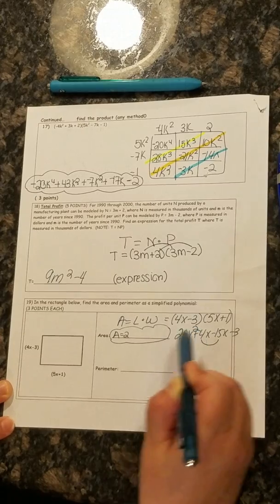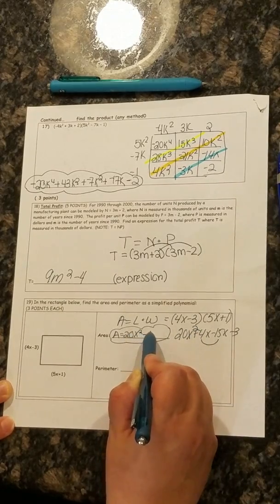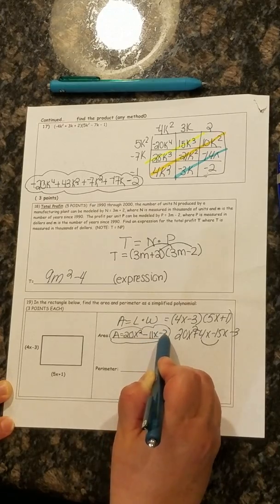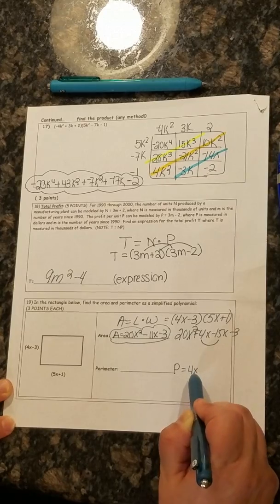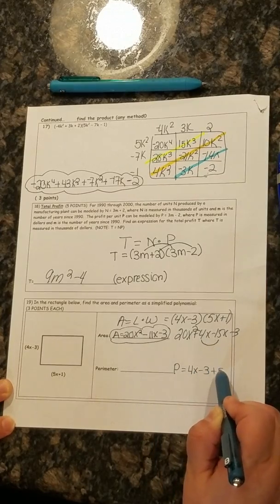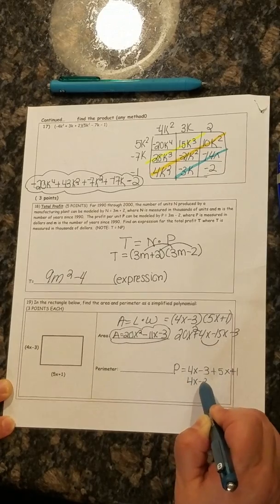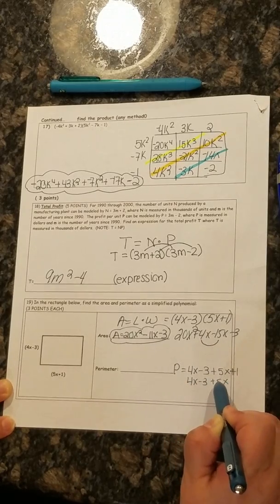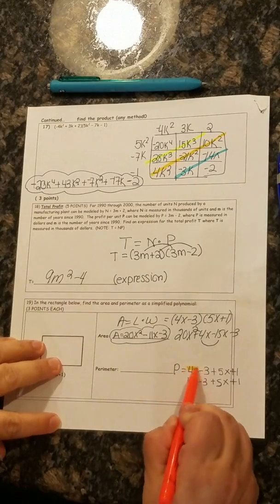Whoops, I forgot to put a squared there. 20x squared minus 11x minus 3. And over here for perimeter, it's 4x minus 3 plus 5x plus 1, 4x minus 3, and 5x plus 1. I ran out of room going across, so I'm doing a little bit of it down.